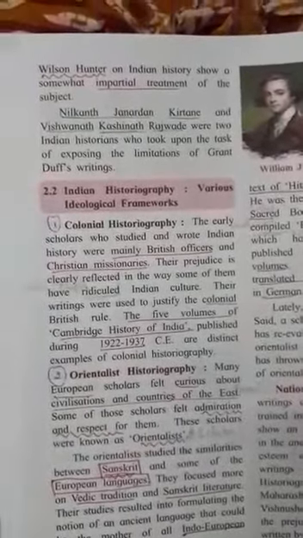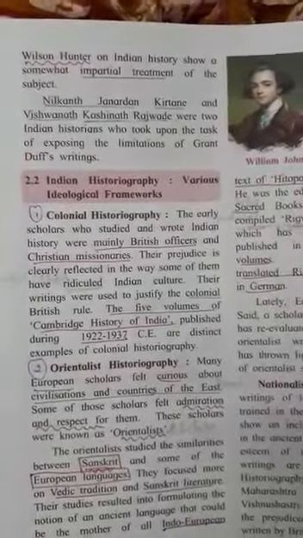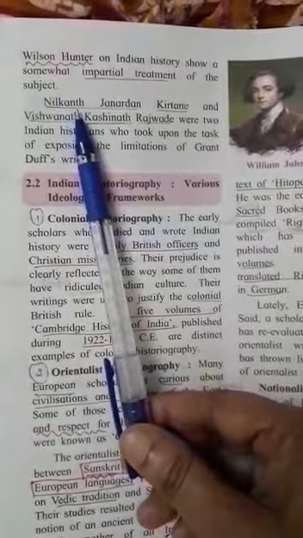So, our two Indian writers, that is Nilkant, okay, page number 10 I am talking of.